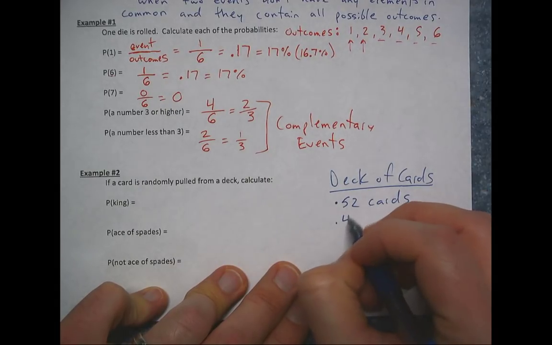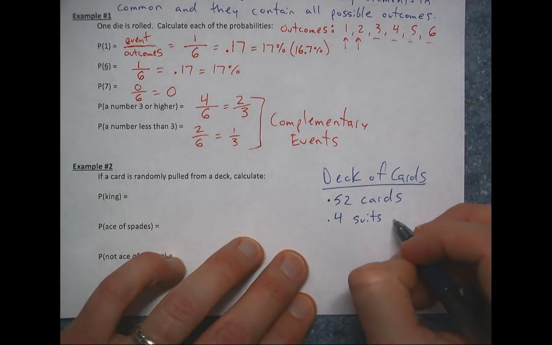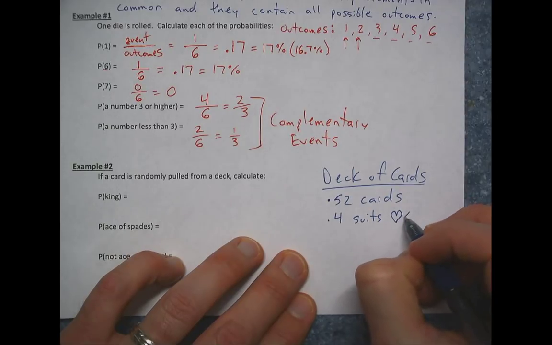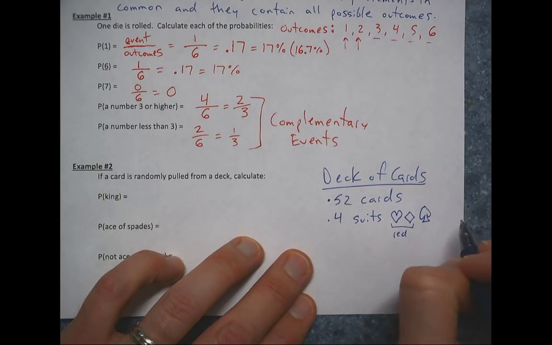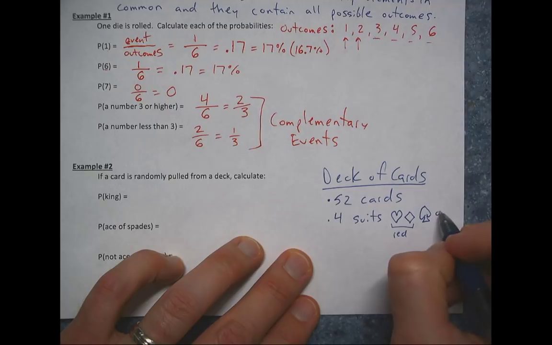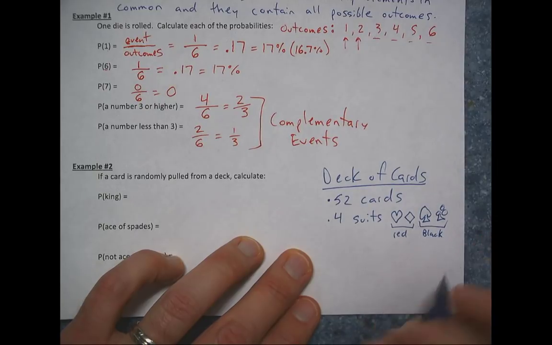There are 4 suits. The suits are your hearts and diamonds, which are both red. And then your other one's a little harder to draw. Let's see how well we can do here. Not great. Something like that. So your clubs and your spades, these would be your spades and these are your clubs. But these are considered the black cards.